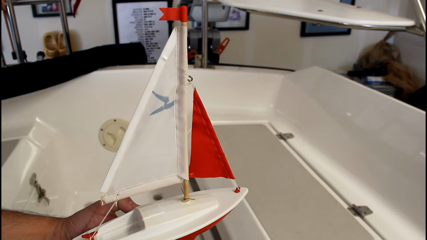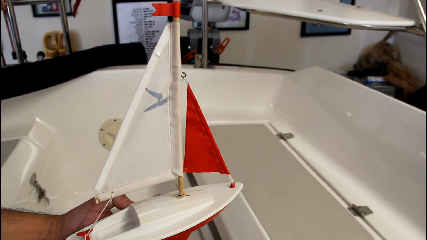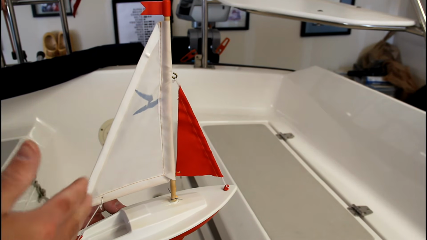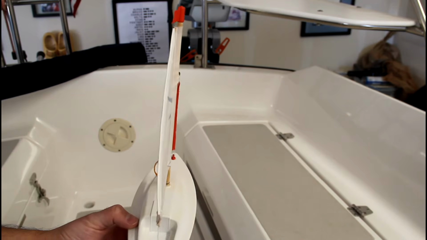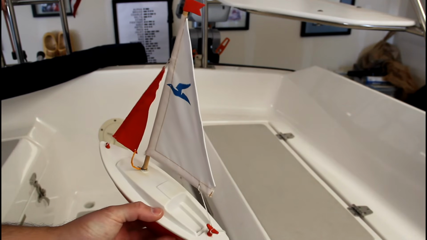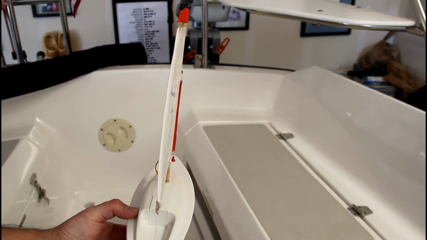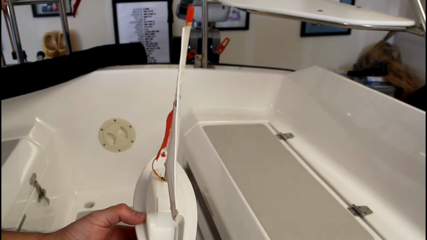So now our model boat is simulating what a tight vang looks like. So the boom is not allowed to rise as the wind hits the sail, the leach is closed, and there is almost no twist. And so you can see here that from the foot of the sail all the way to the head of the sail, there is a single angle of attack.